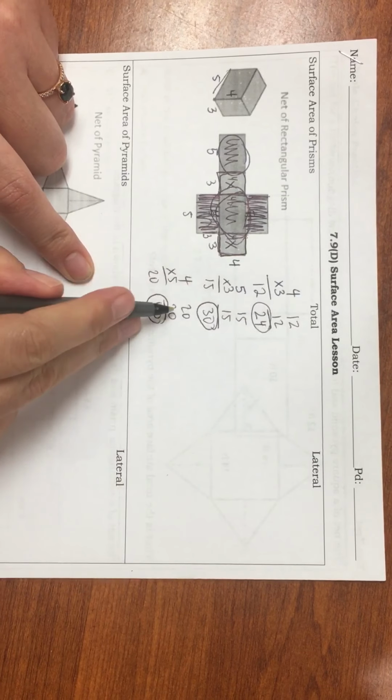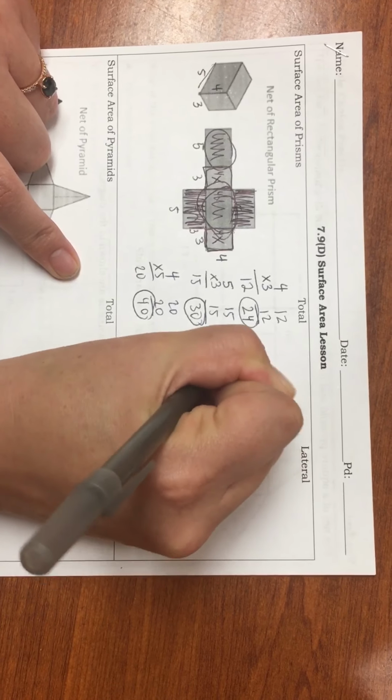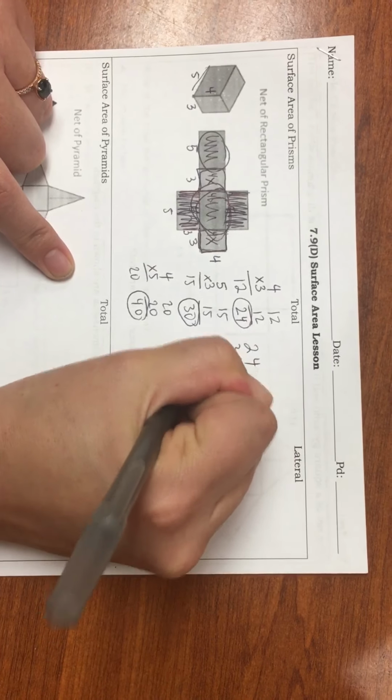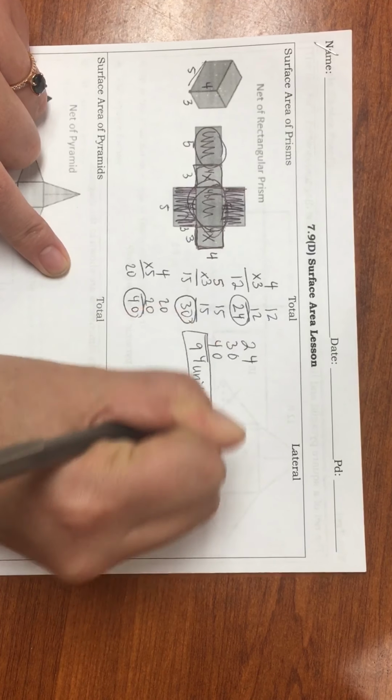And to get the total surface area, I just need to add all the pieces together, just like a composite figure, which we've already looked at. So here I have 94 square units for the total surface area.